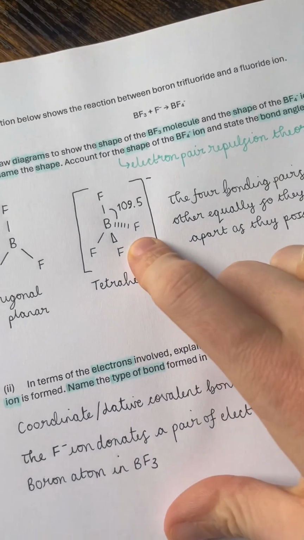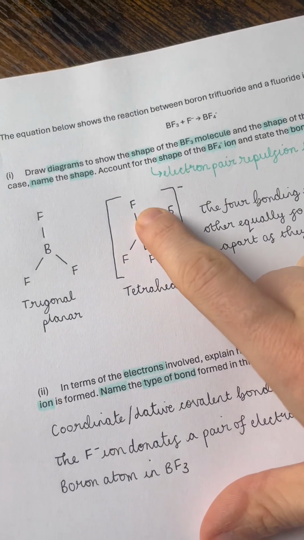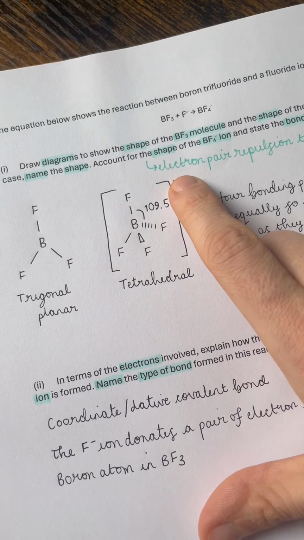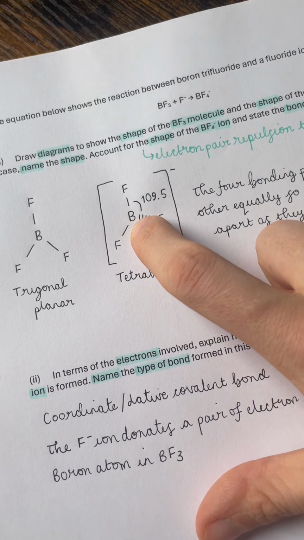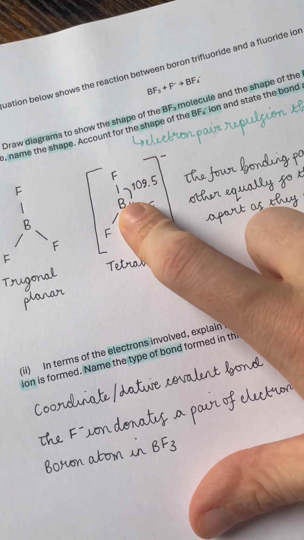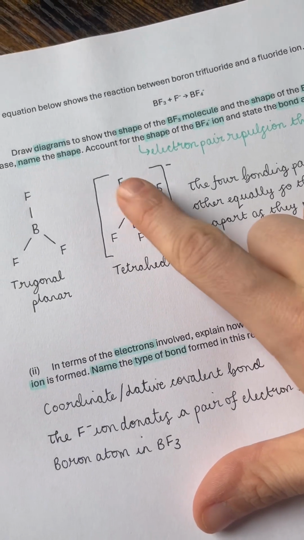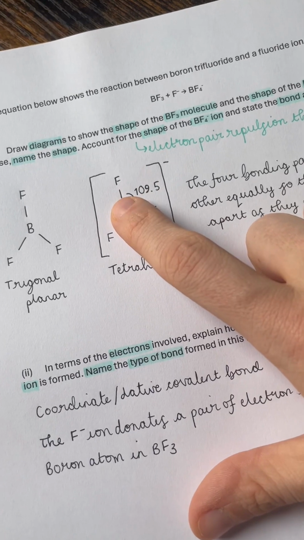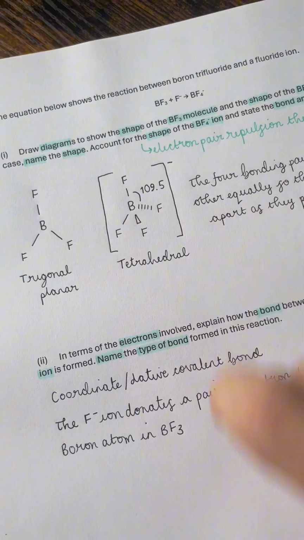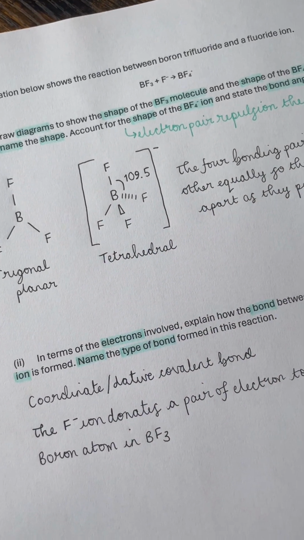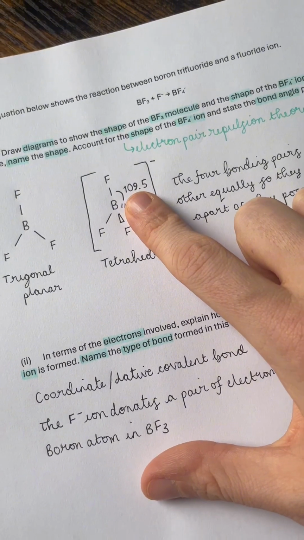In the BF4- example, because we have the negative charge, I would add that on to the number of electrons boron has. So if you ever have a negative charge, we're adding electrons. If it was a positive charge, we'd be taking them away. So boron did have 3, but with the negative charge, it now has 4. It is sharing 1 electron with each of the 4 fluorines, and therefore it's using all of the 4 electrons that it has. So again, there are 4 bonding pairs and no lone pairs. And any time we have that combination, the shape will be tetrahedral. The bond angle of our tetrahedral shape is 109.5, which we're also asked for.